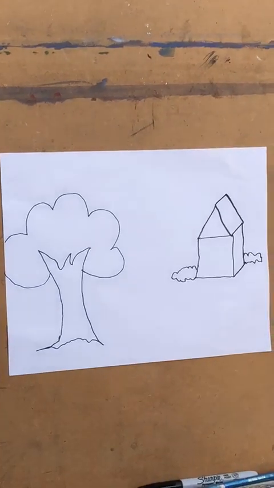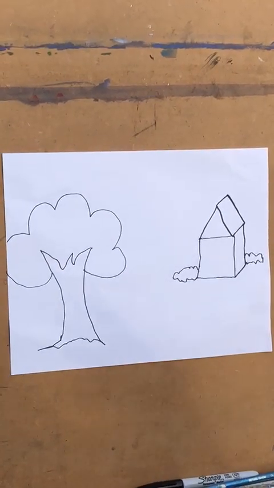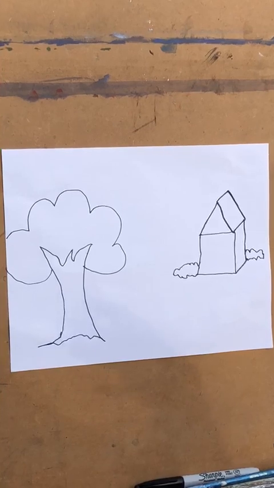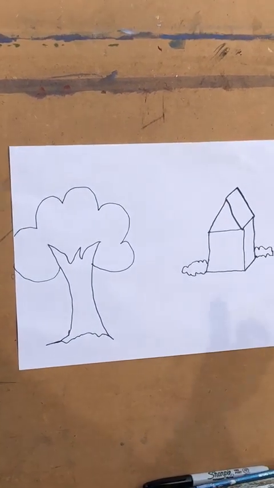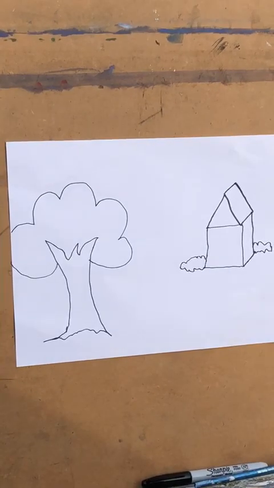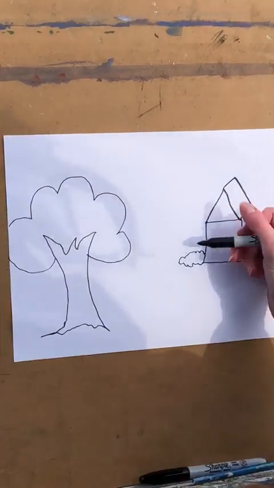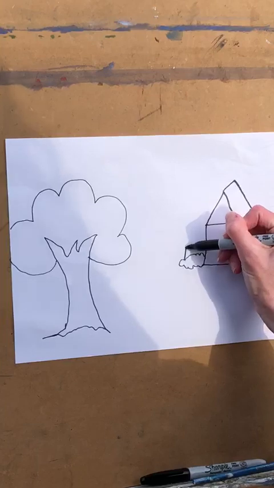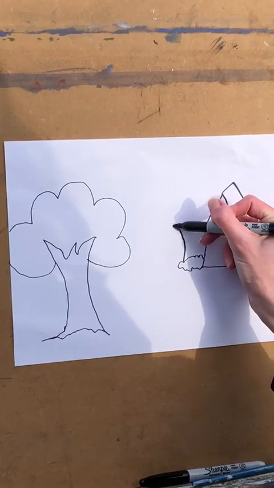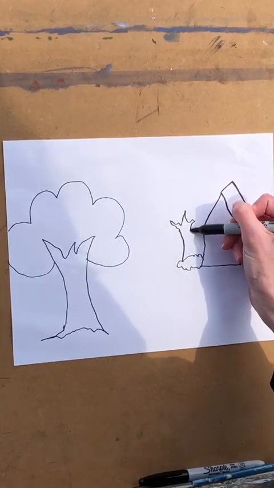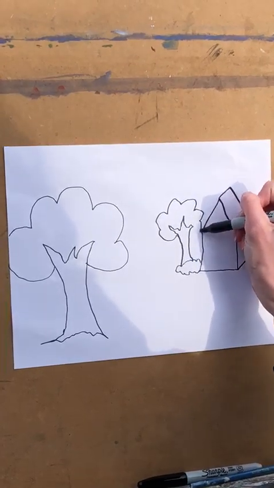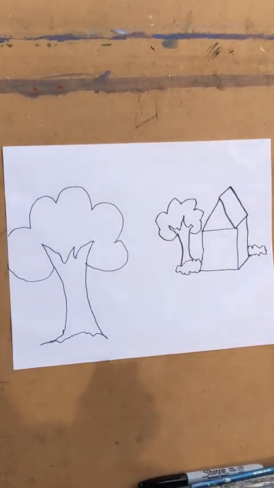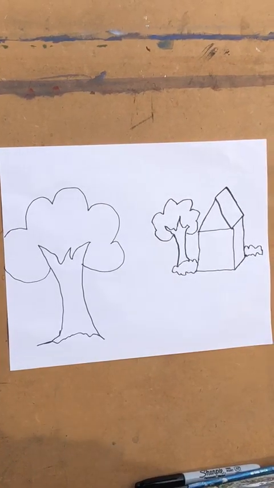Now, going back to perspective, things that are closer to us are going to appear bigger, and things that are further away from us, they're going to appear a little smaller. So I'm going to have a tree by the home, but the tree is going to be a lot smaller than our first tree. It's even going to be behind our little bush. Oh, look at that. Nice branches. And now some big, puffy leaves. Oh, it looks wonderful. Just wonderful.